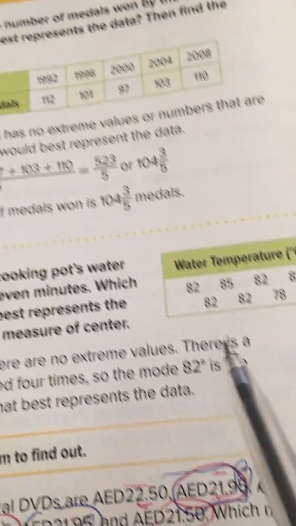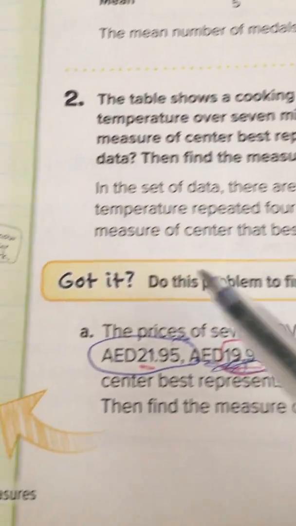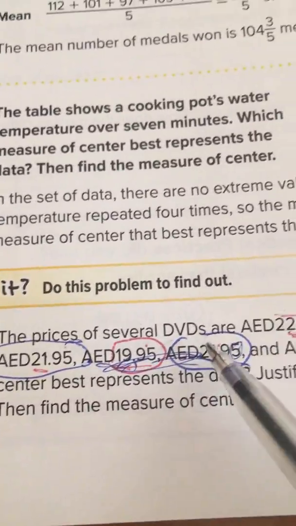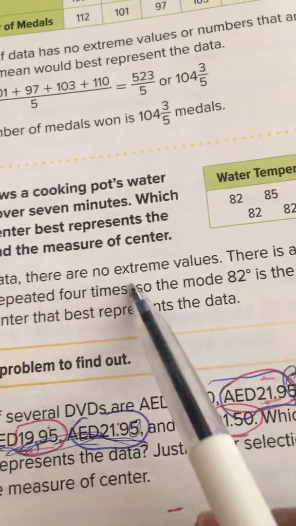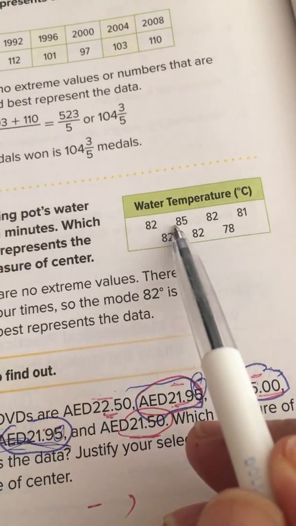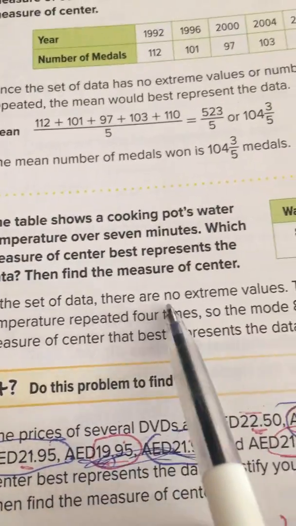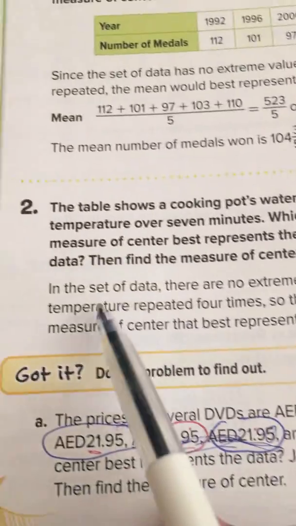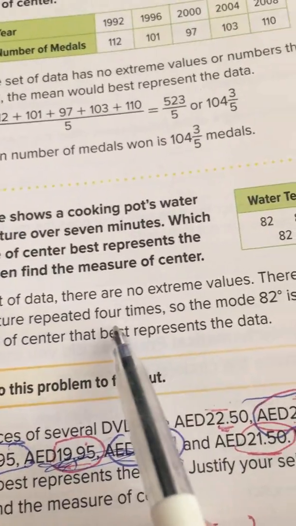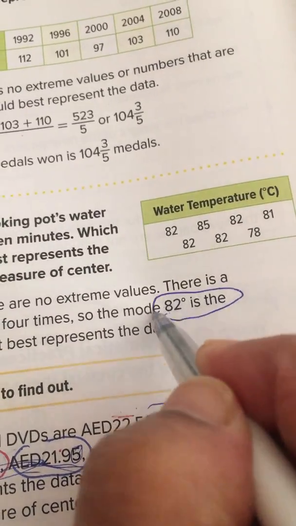Second step, I will find here also. He gave me information here and asked you to find. There are no extreme values, because 81 is close to 82, 85, 80. All numbers are about 78, 82. It is close, so in the set of data there are no extreme values. There is a temperature repeated 4 times, so the mode 82 is the best.